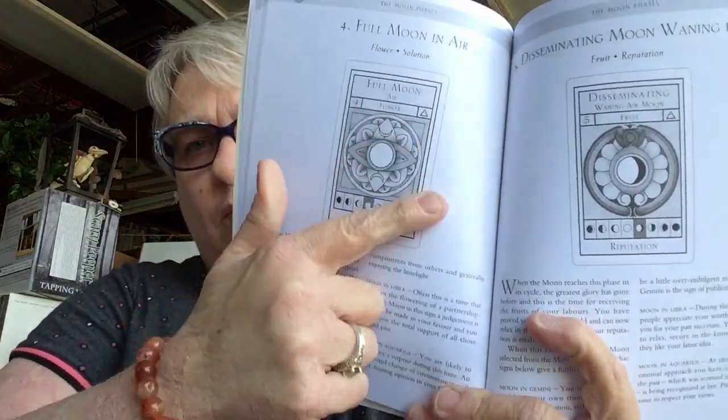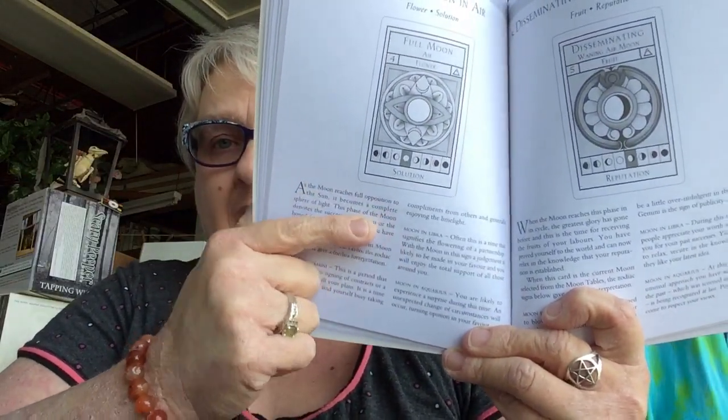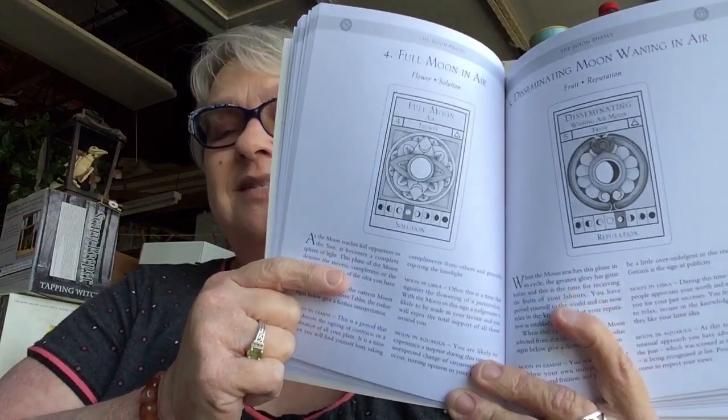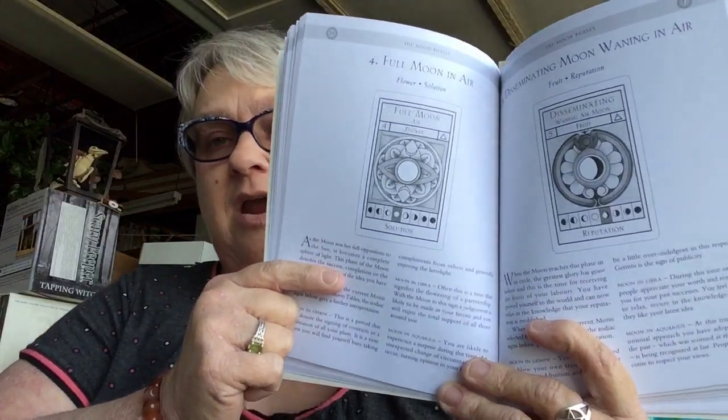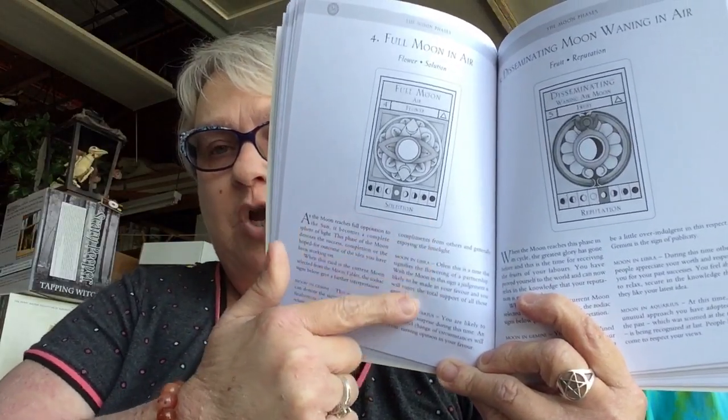Here is full moon air, and it tells you about the full moon here, and then depending on what sign the air is in, it will give you little extra notes. So our air is in Libra currently. We're full moon Libra right now.